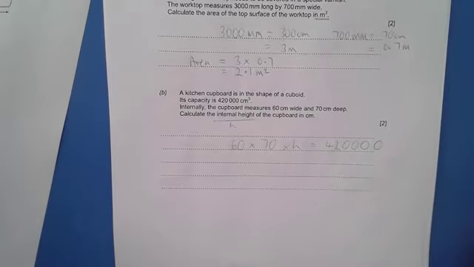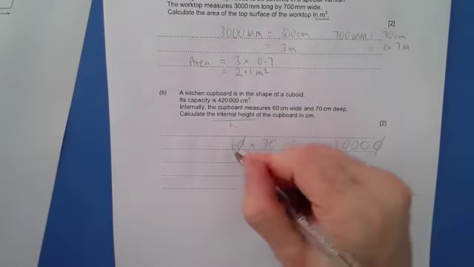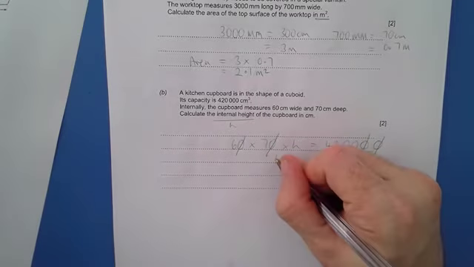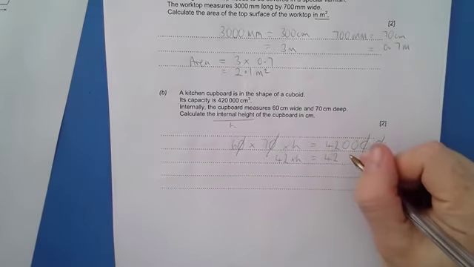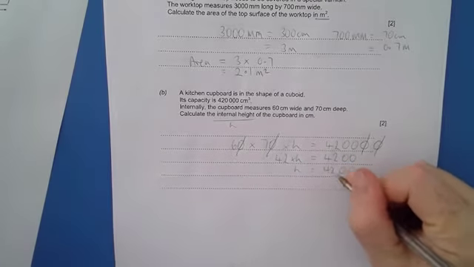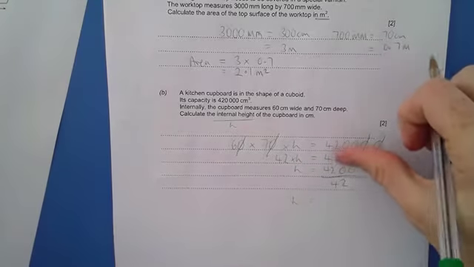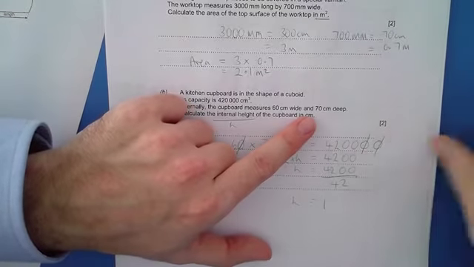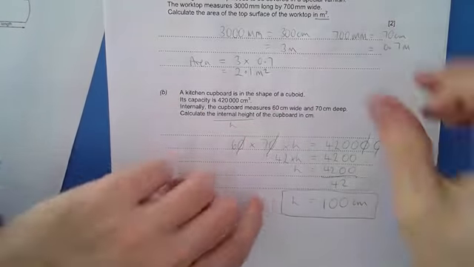What I'm going to do next is divide by 10 this side, so I've got to take a 10 off that side, and divide this side by 10, so I take a 10 off that side as well. 6 times 7 is 42, times h is 42 times h, that equals 4,200. I then divide this side by 42, and I cover up the zeros. How many 42s go into 42? 1. And how many zeros appear from behind my thumb? 2. So the answer would be 100 centimetres.